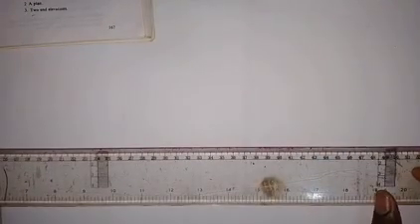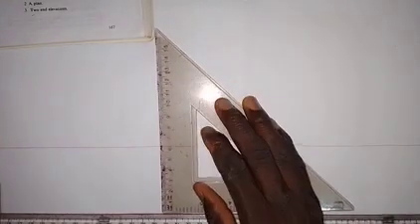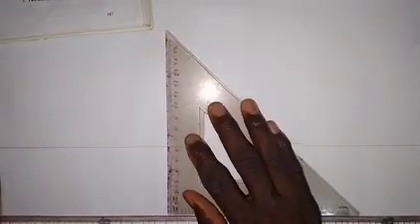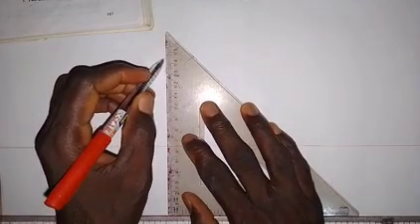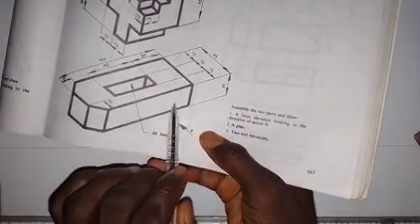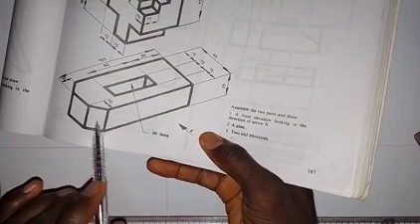So what we need to do first is to draw a horizontal line. We want to draw the front elevation looking in the direction of arrow X, as we are told. So we draw a horizontal line like this, and then we are going to draw a vertical line. Just move it a little bit from the edge of the paper, and then we draw a vertical line here.